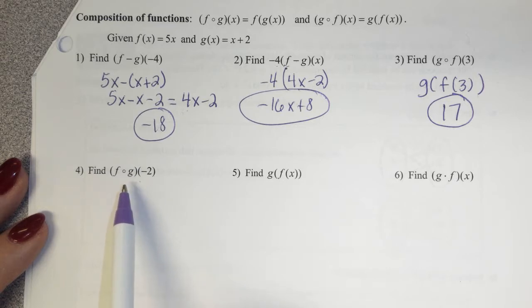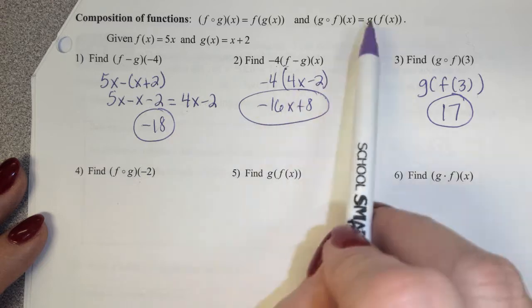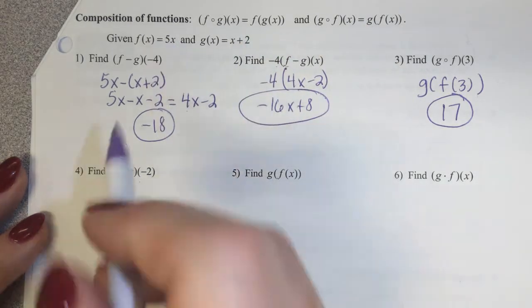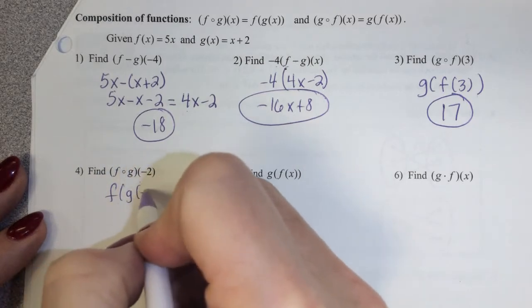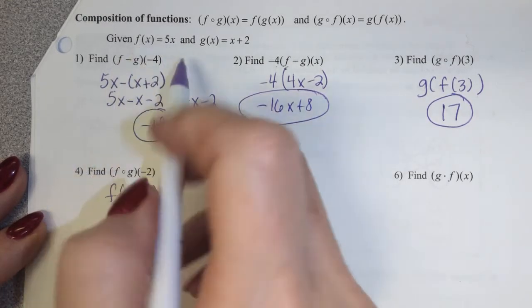Raise your hand when you got it. Should have more than 2. 3. One more and I'll ask somebody. Anybody else? All right, what is it, Ian? 0. You plug negative 2 into the g function. So negative 2 plus 2 is 0. Plug 0 now into the f function. 5 times 0 is 0.